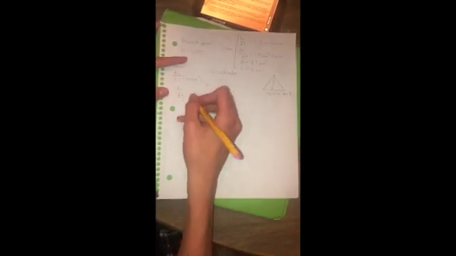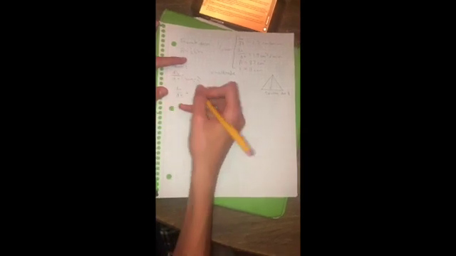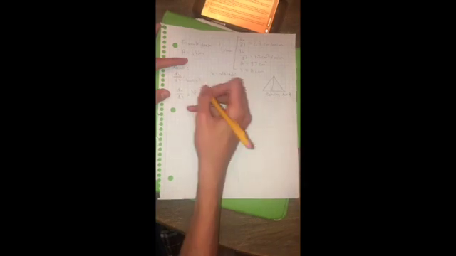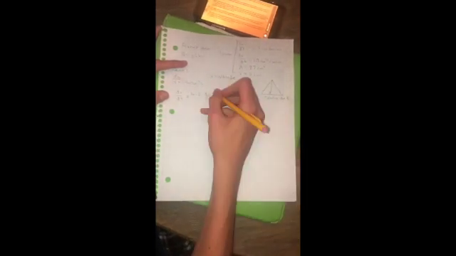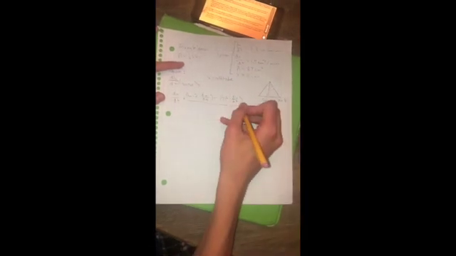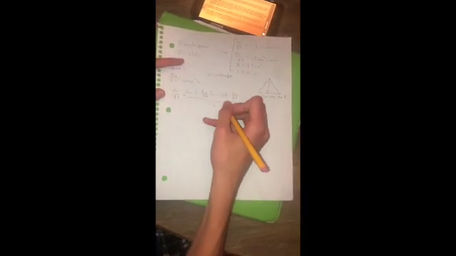So we're going to start off with a quotient rule with dx/dt equaling b times the derivative of a, dA/dt, minus 2a times db/dt, and all of that will go over b squared.